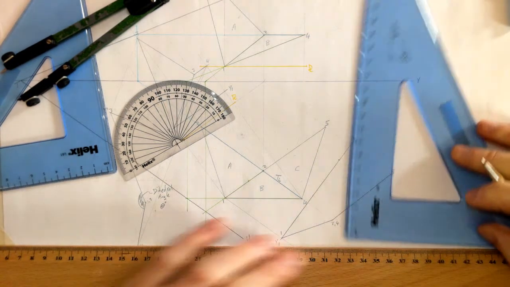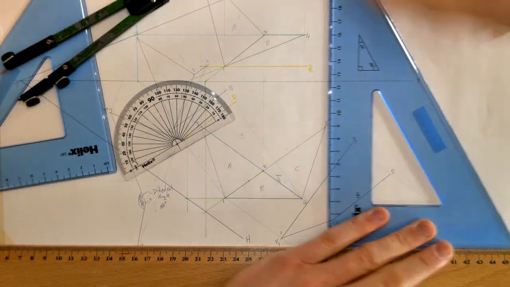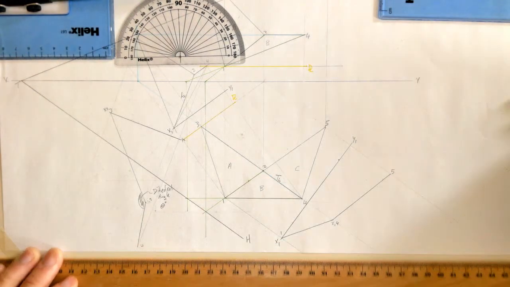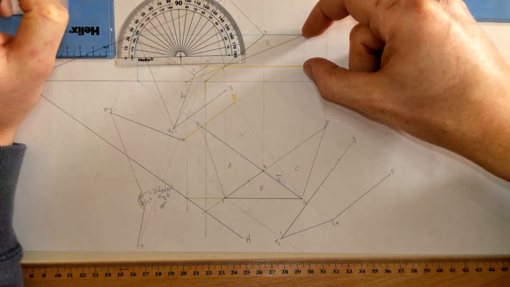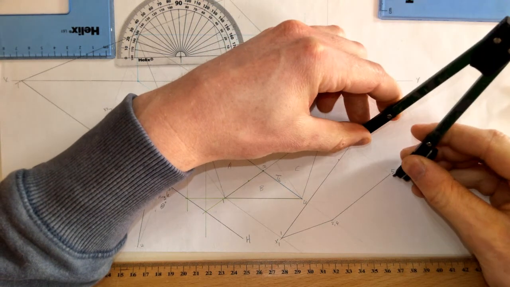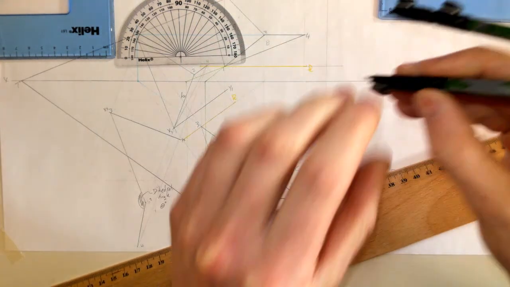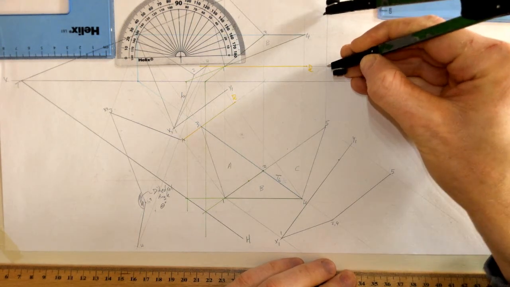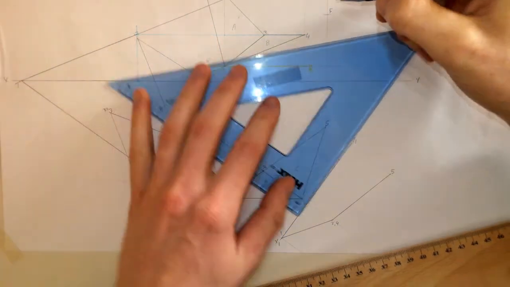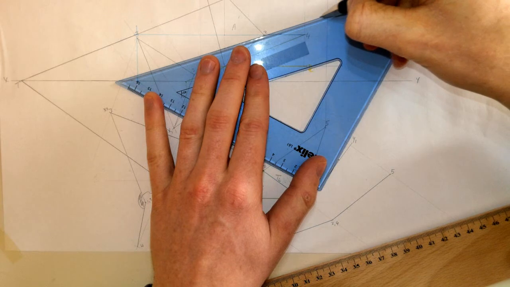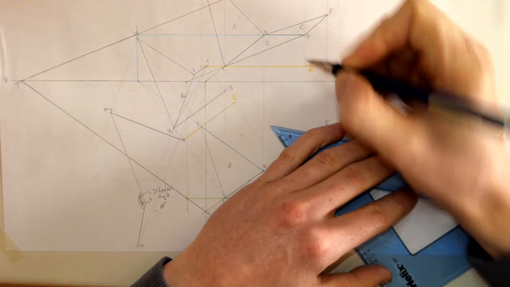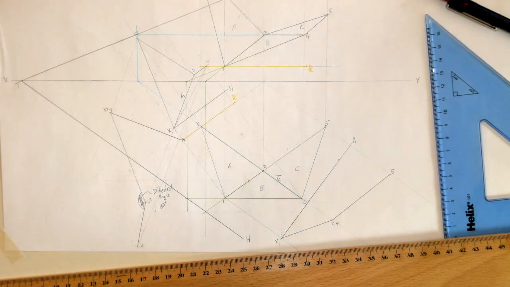All I need to do now is project point 5 straight up to the elevation. I'm going to extend out my datum line slightly. And if you remember, I took my heights from 2 and 4 from the elevation. I stepped them off. All I'm going to do is for my x1, y1, measure the height from point 5, step it off from the datum line, label point 5, and join it to 2 and 4. There's surface C. And that is the question completed.